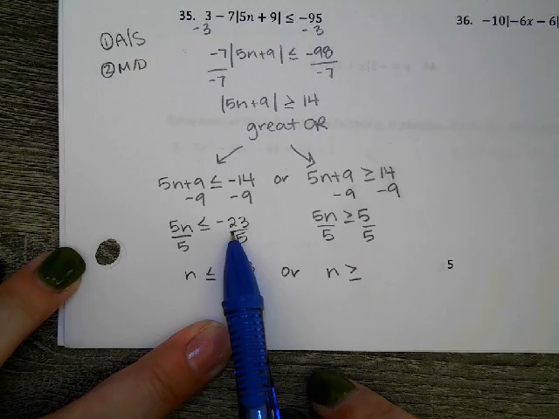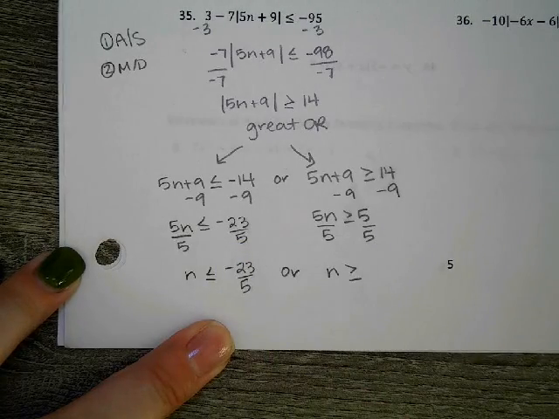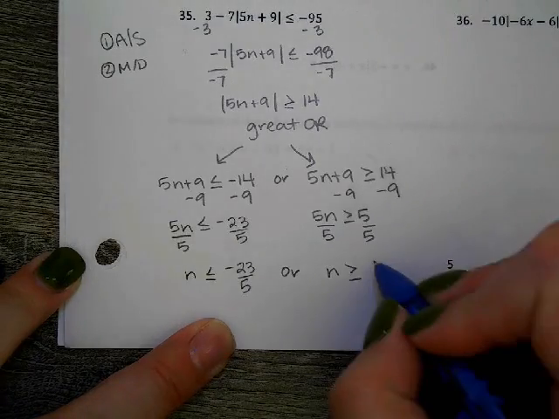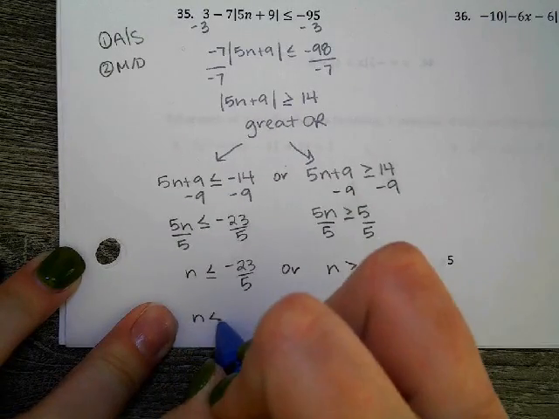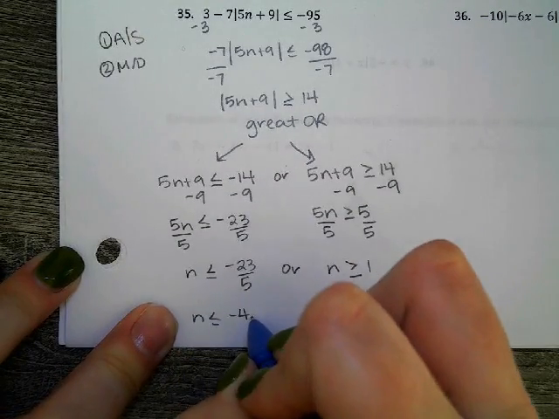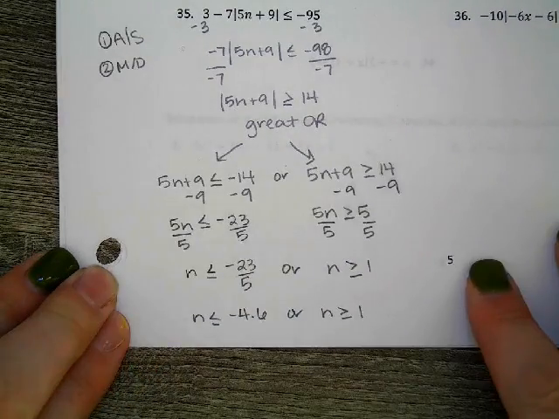Did everybody have a chance to fix that? Negative 23. Okay. So you can write it like this, or you can say n is less than or equal to negative 4.6, or n is greater than or equal to 1. Either way you write that answer is great. Both of those will be fine.